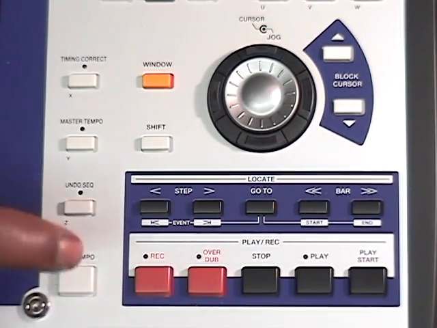4, 1, 2, 3, 4. You get the tempo of what you want to get for that particular track. I want to make it faster. You tap the tempo in and it'll show on our display, and that'll be the tempo you want to use.